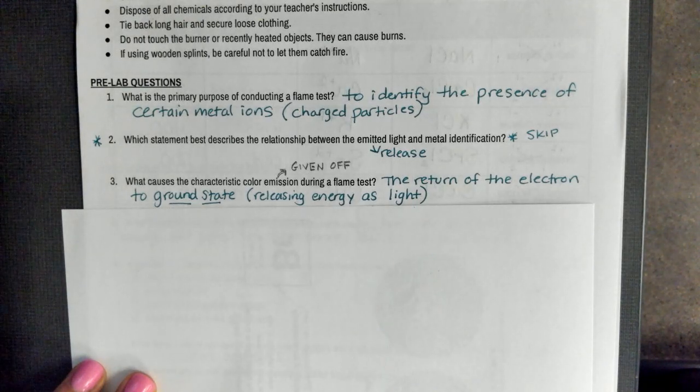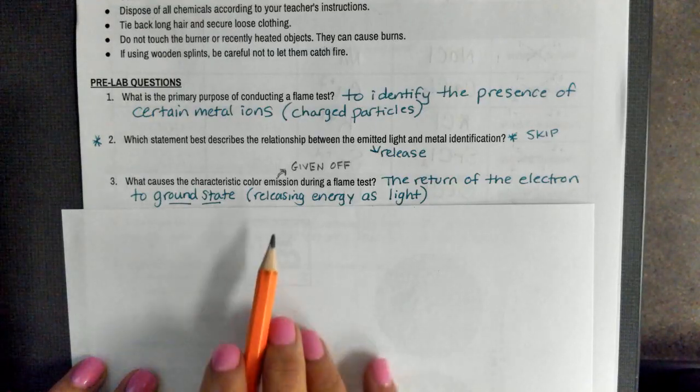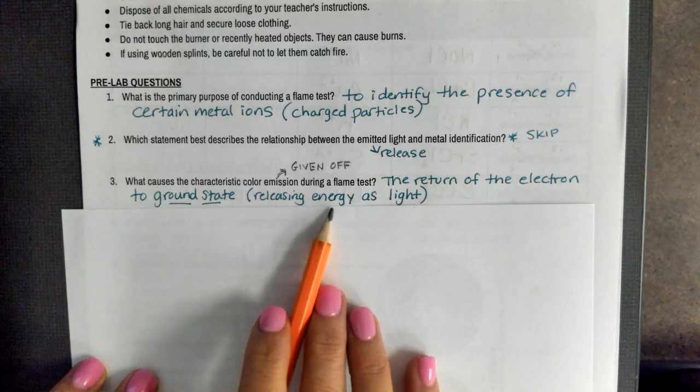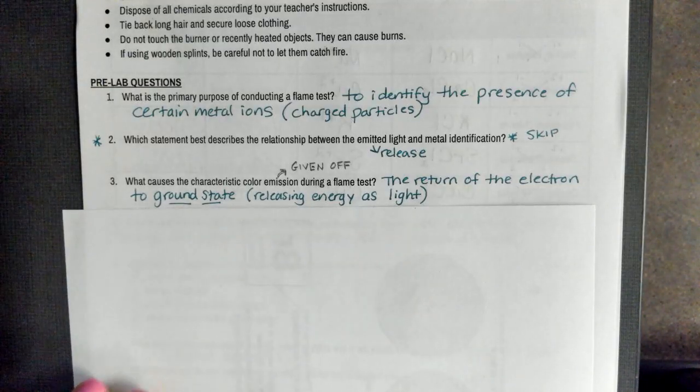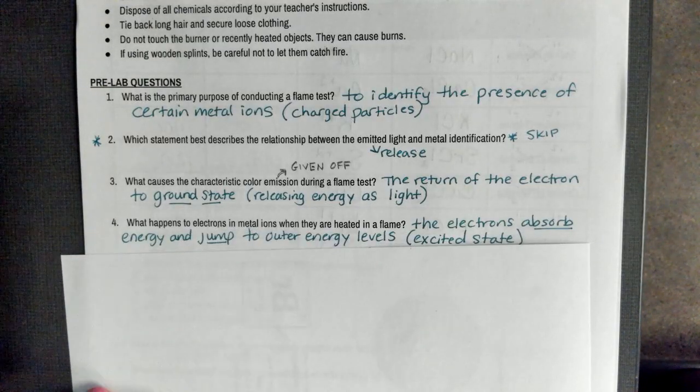A lot of students will put that they see the color because the electrons are in the excited state, and that is not the correct answer. They're in the excited state because they are absorbing that energy. They need to give off the energy, and that's what they do by giving it off as light when they return to the ground state.